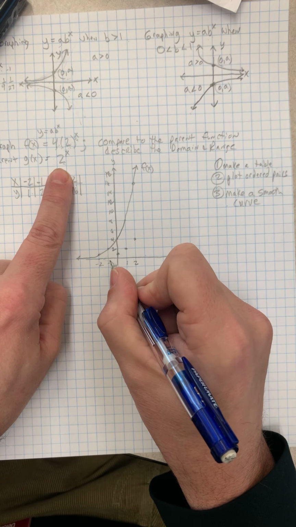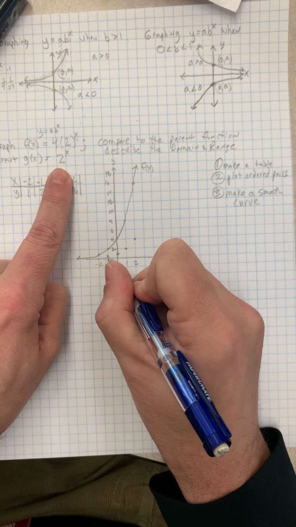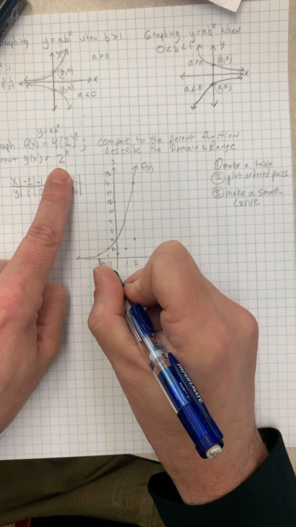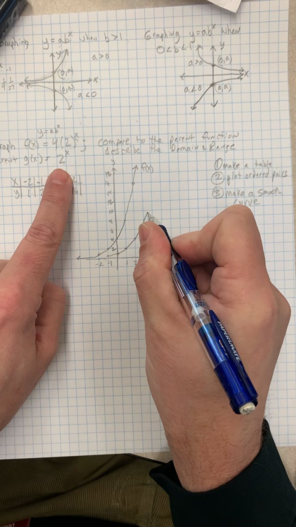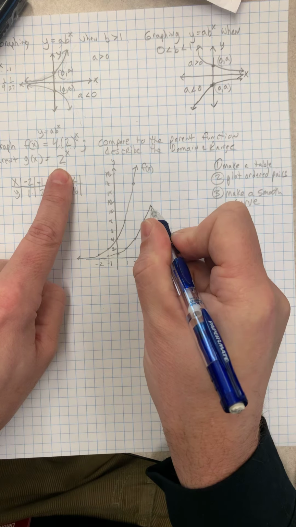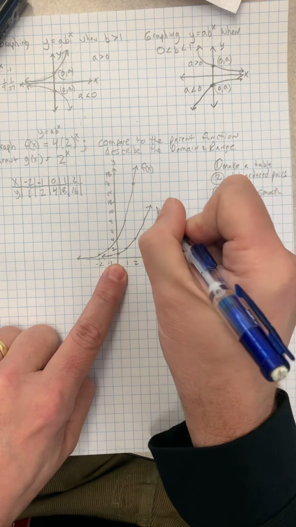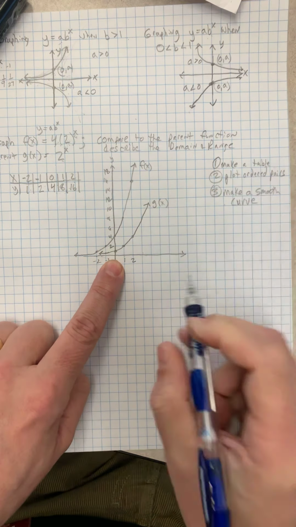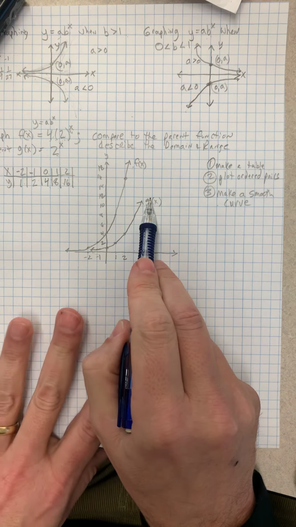If it was at -1, it would be at a half. If it's at -2, it would be at a fourth. And you can see as I get smaller with my negatives, it will absolutely approach that x-axis but never cross it. This is g of x. This is the comparison we need to make. How does f of x compare to g of x?